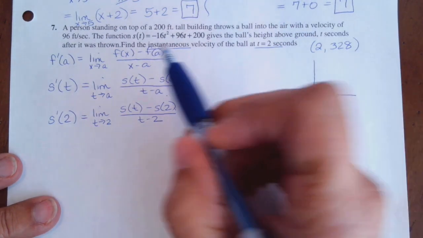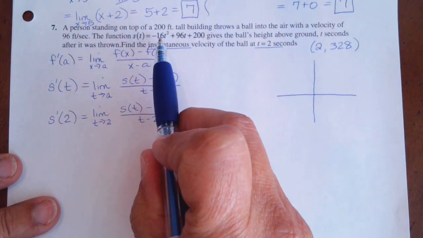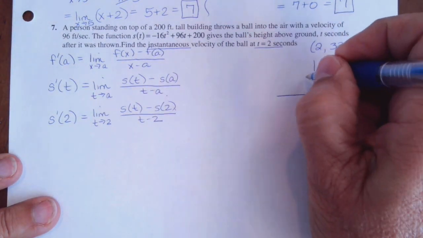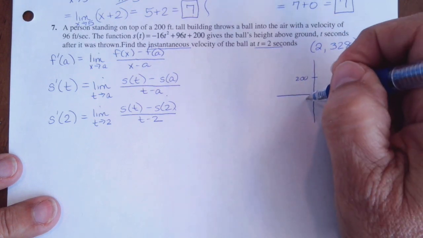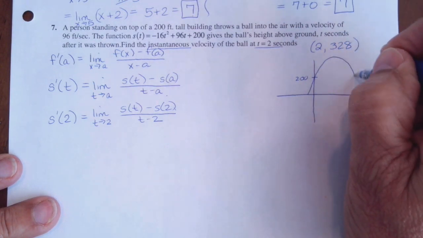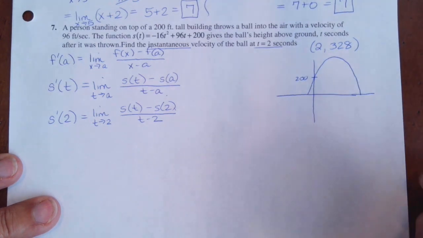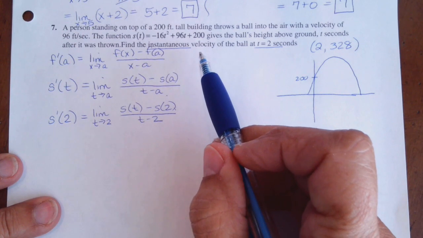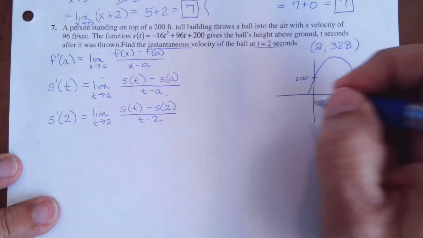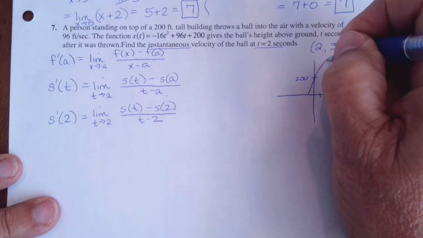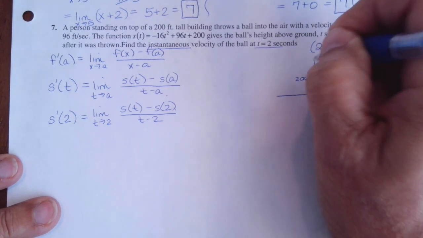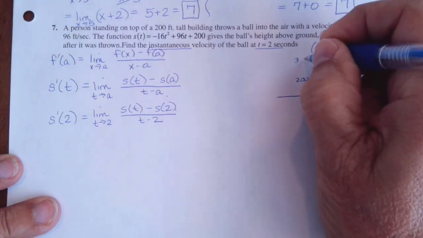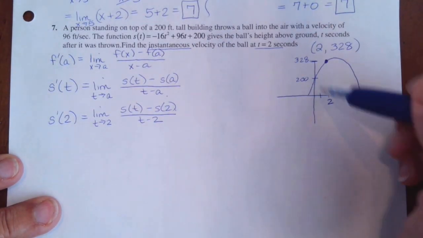Let's think about this graph. I know it's a parabola, I know it opens downward because of the negative, and I know this is the y-intercept. So I know this graph has to go something like that. What I am trying to do is find the instantaneous velocity of this ball at 2 seconds. So way up here, I know that is 2, and this is 328, the y value.